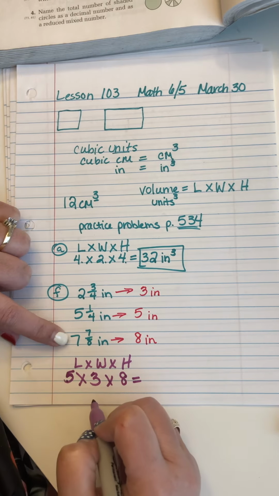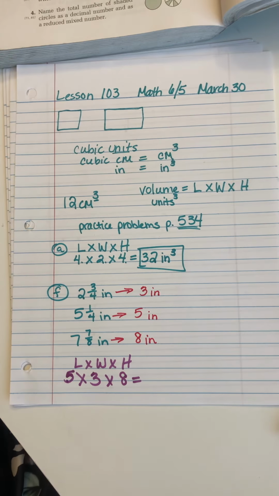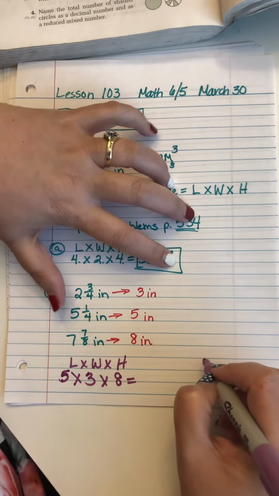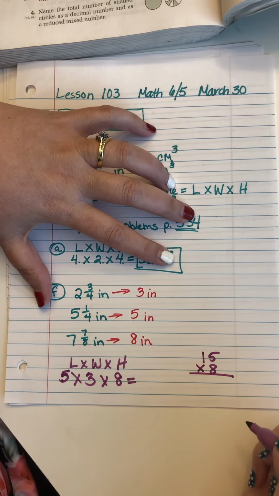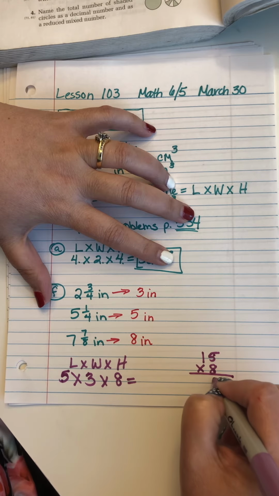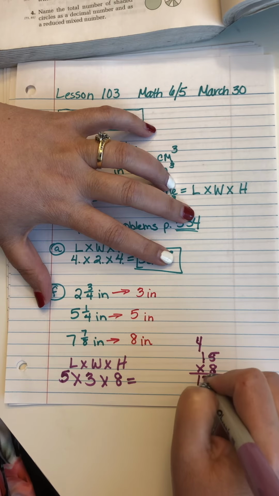So I have 5 times 3, which is 15, and 15 times 8, you can come over here and work it out. 5 times 8 is 40, carry your 4. 8 times 1 plus 4, 120.